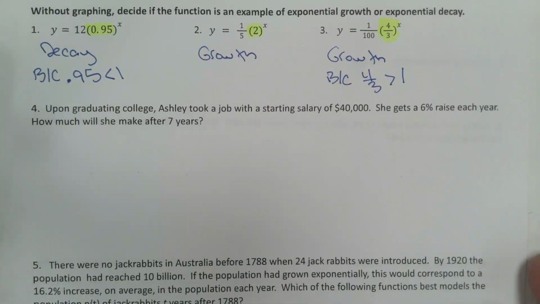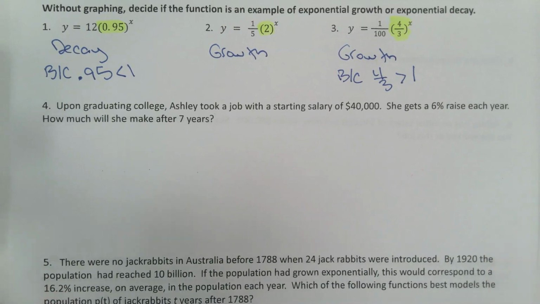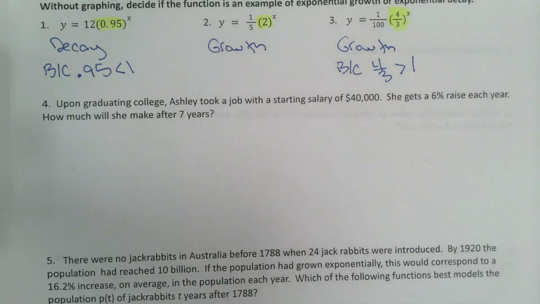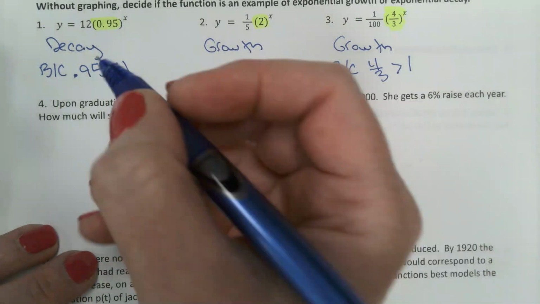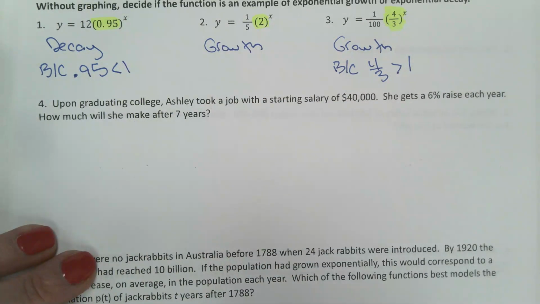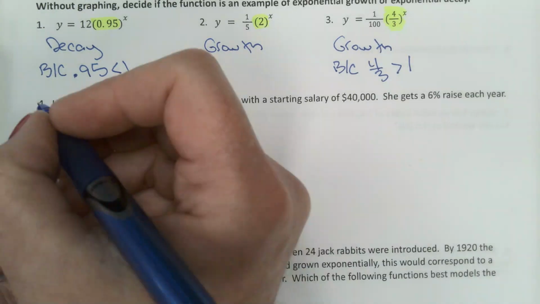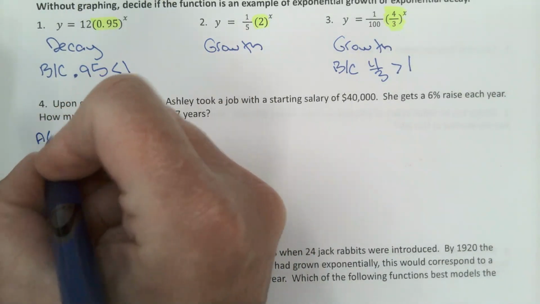All right, so we have an application problem here. Ashley's going to take a job. She has a starting salary of $40,000. She gets a 6% raise each year. How much will she make after 7 years? All right, so we want to find out the total. So we have A of t.